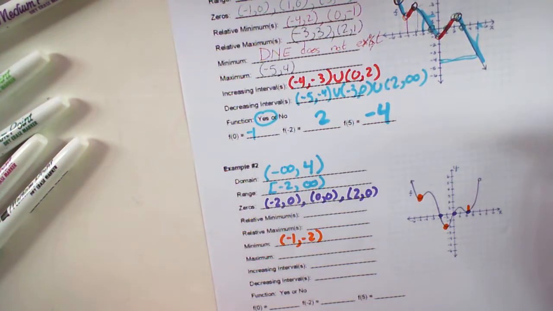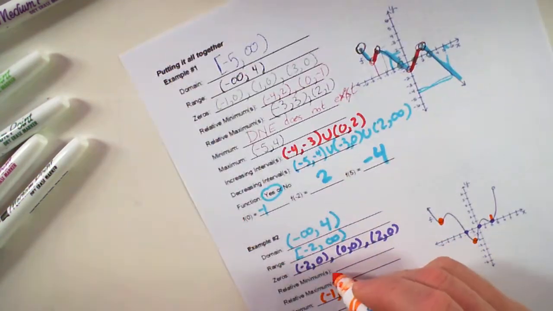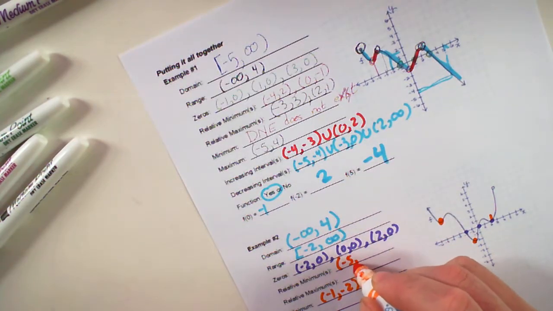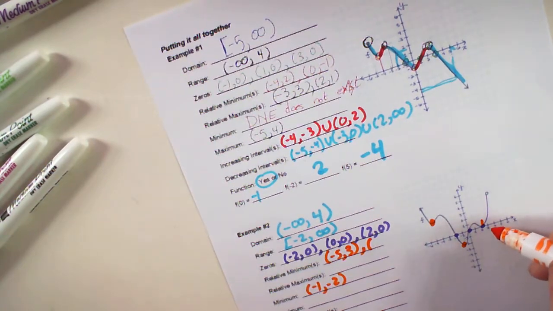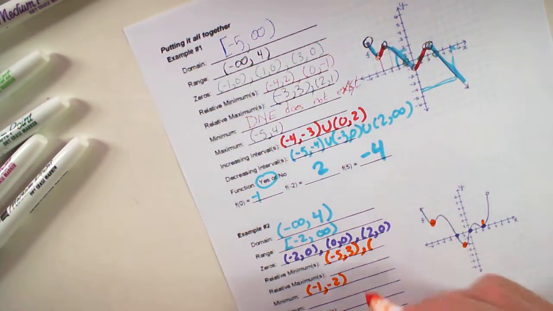So our other two are at -5, 3. We have a minimum at (-5, 3). And then we have a second relative minimum at the point (2, 0).